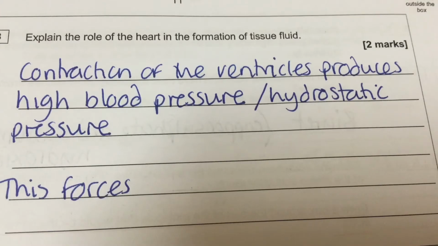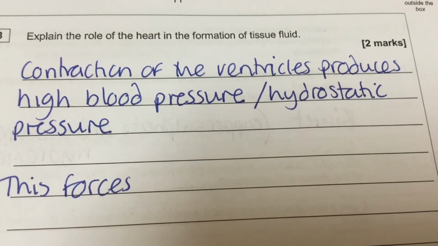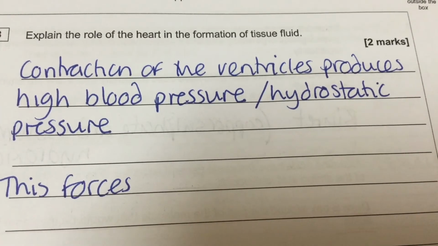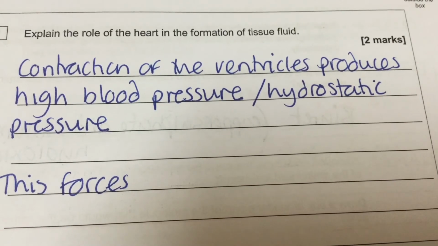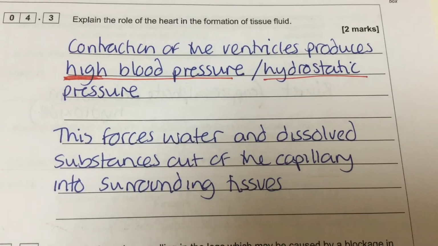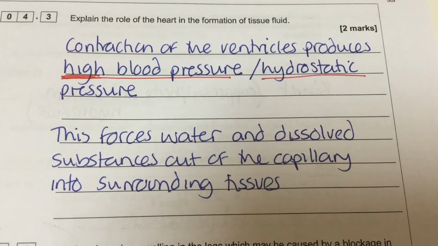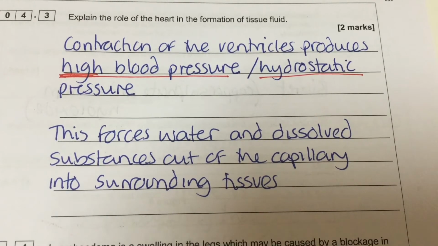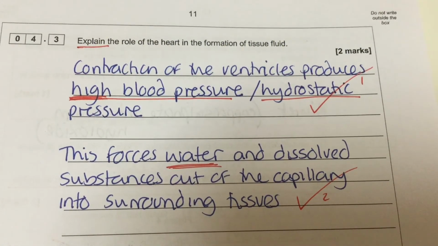Okay, the next part asks us to explain the role of the heart in the formation of tissue fluid. To answer this question, all we need to say is that it's the contraction of the ventricles that produces high blood pressure. For the second mark, we just need to say that this forces water out of the capillaries into the surrounding tissues. So what was it about this question that made 74% of students score 0?